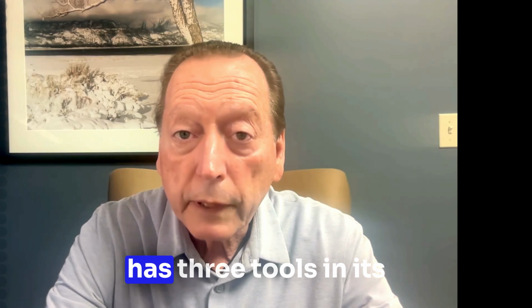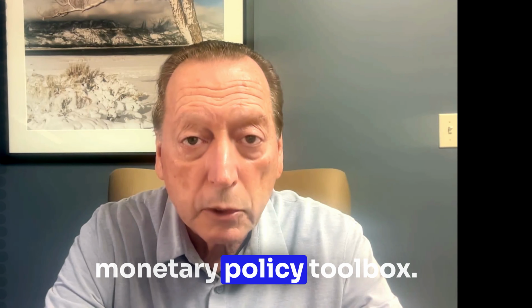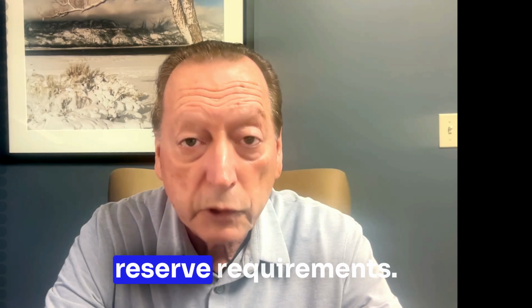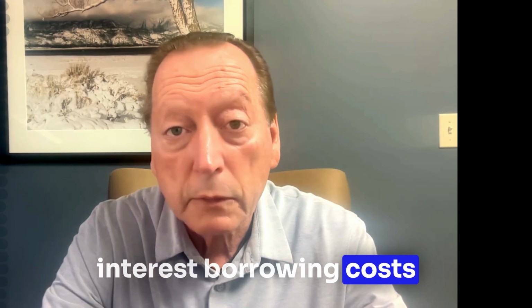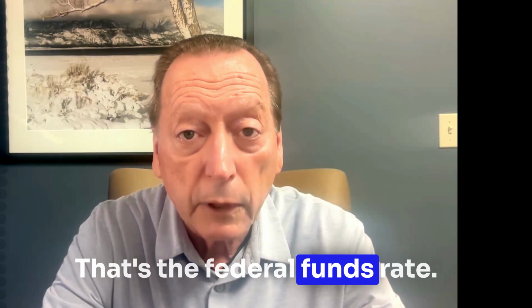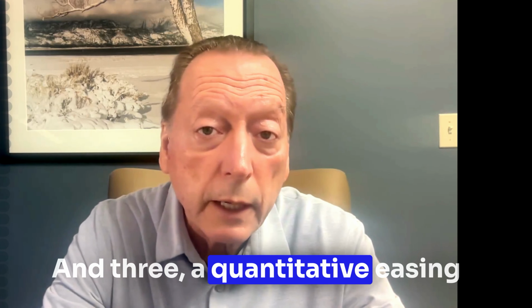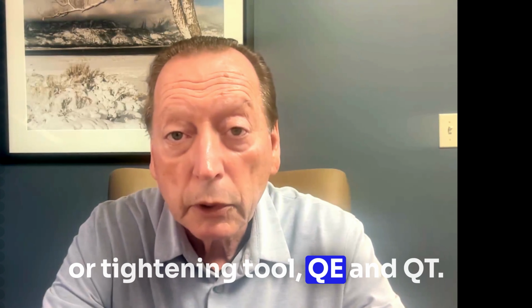The Federal Reserve has three tools in its monetary policy toolbox. 1, the setting of reserve requirements. 2, the setting of interest borrowing costs for the banks. That's the federal funds rate. And 3, a quantitative easing or tightening tool, QE and QT.